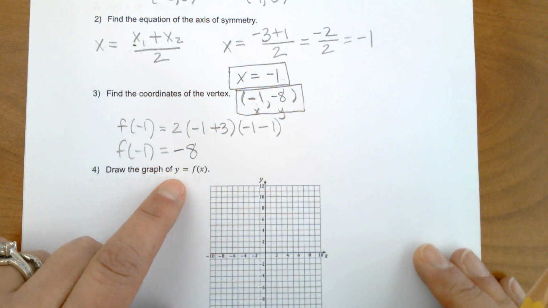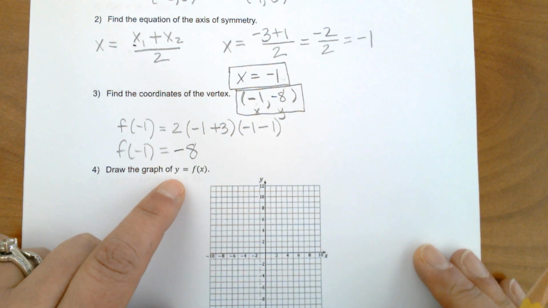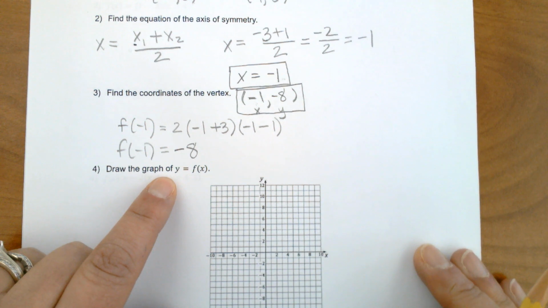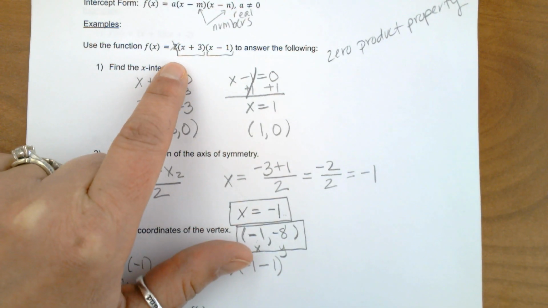All right, now number 4, we have to draw the graph of y equals f of x. So here, if you see any directions that are like this, draw the graph of y equals f of x, all they want you to do is come back up here and draw this graph.